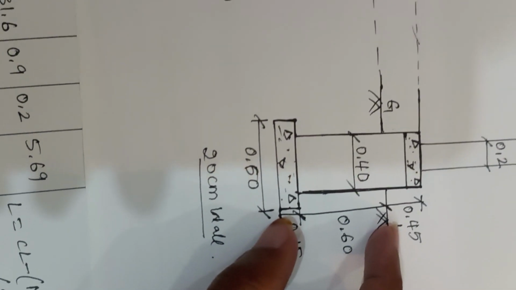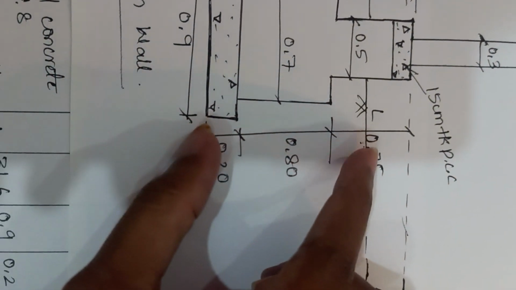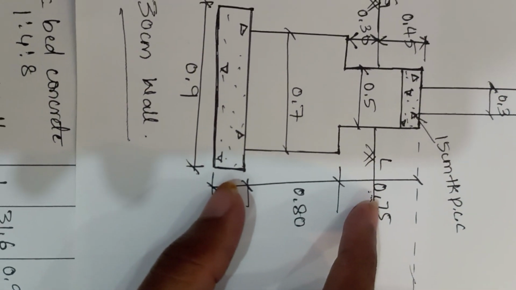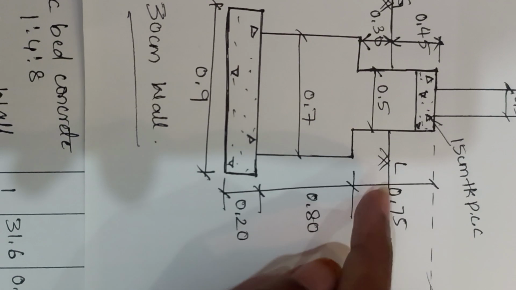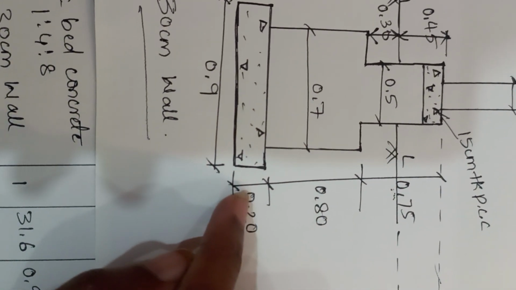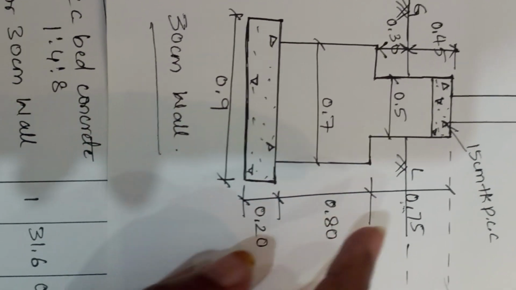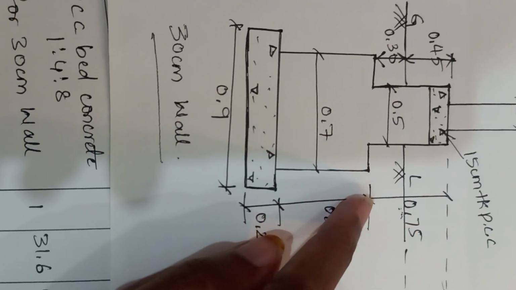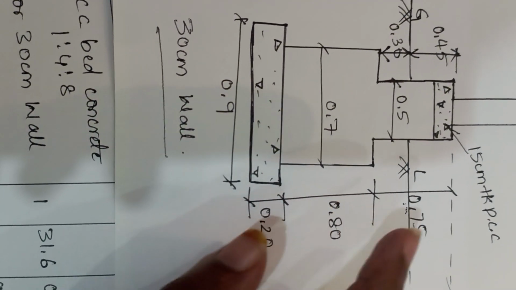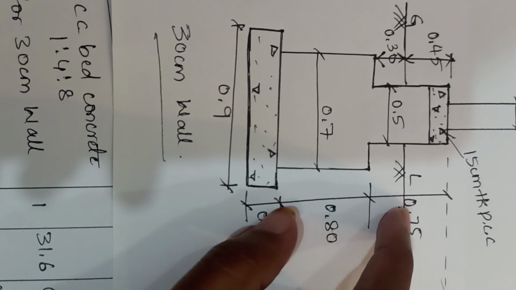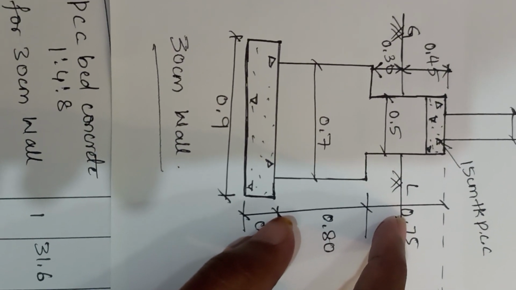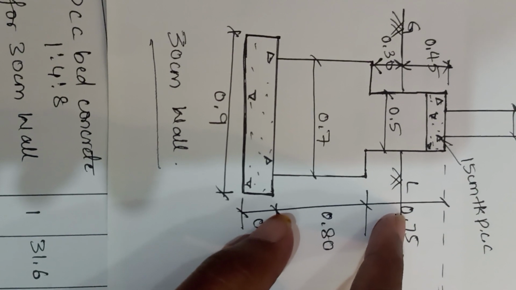So now what do you have to do? You have to measure the same depth from the ground level of your 30 centimeter foundation detail. From below the ground level, you have to see where exactly you get 0.75 meter depth. Here you have 0.3 and then you have 0.8. So if you add only these two distances, you will get a height of 1.1 here.